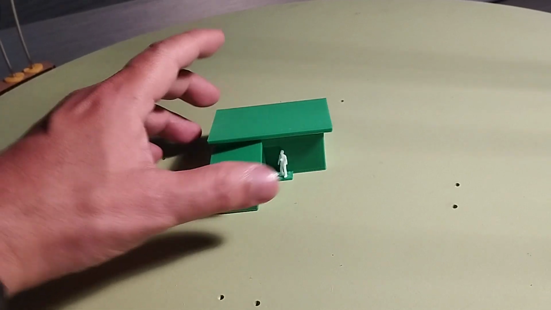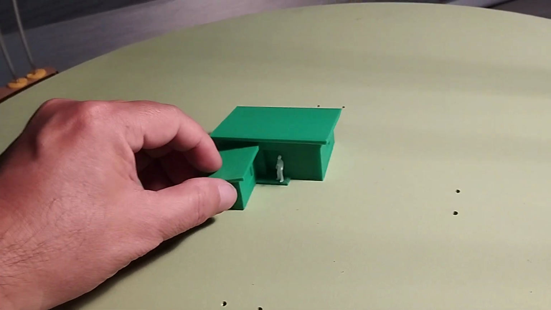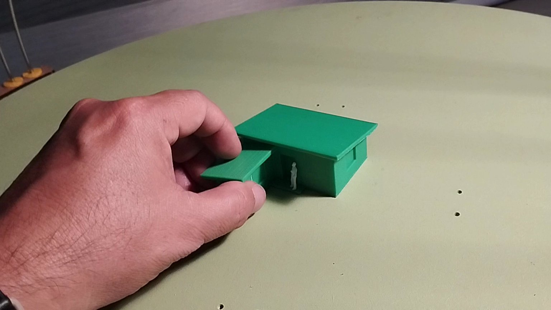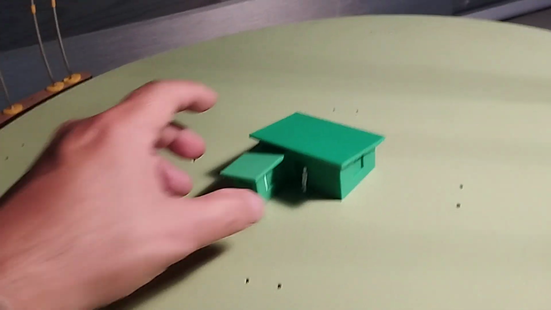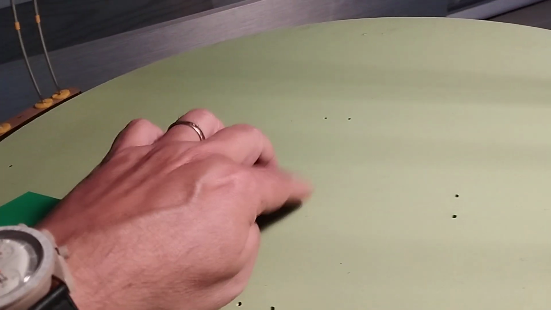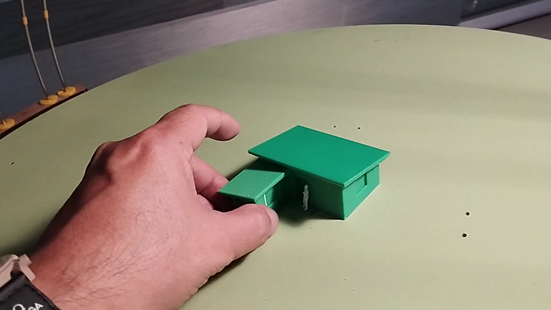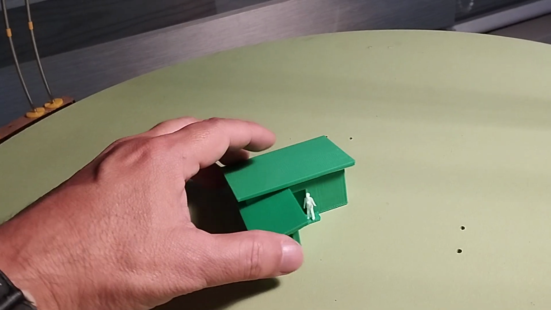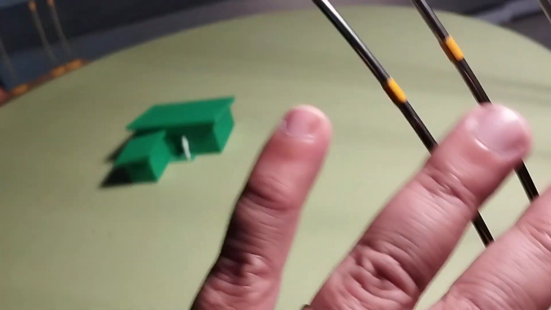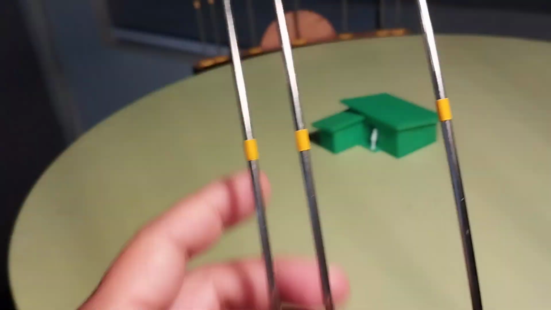In this case, I made this small house. But in reality, in this scale, the house would be really a dot there, something tiny that you cannot use without a microscope. So these would be the month rings.